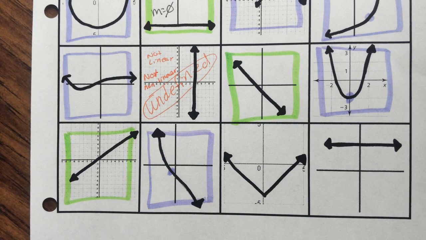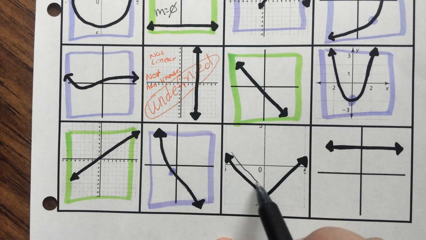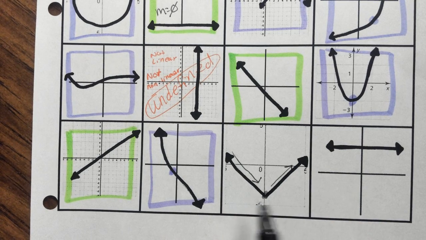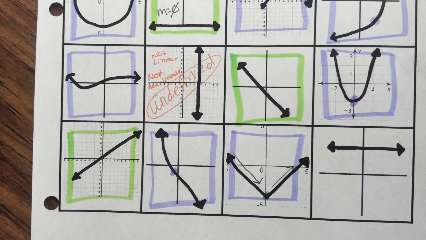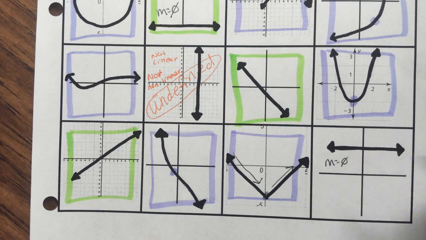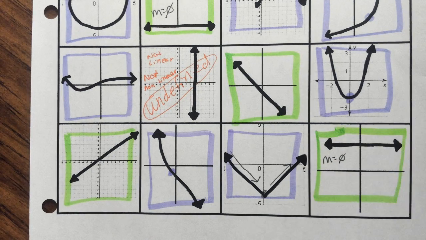This next one looks like a straight line. If you were tracing this, you'd start going down. And right here, you'd have to change directions going up. Since you're changing directions, that cannot be linear. So this is nonlinear. And then our last graph has a slope of 0. So it's straight and it's not undefined, which means linear.